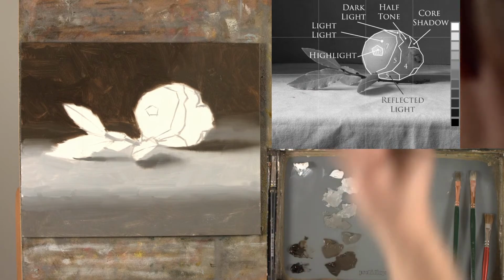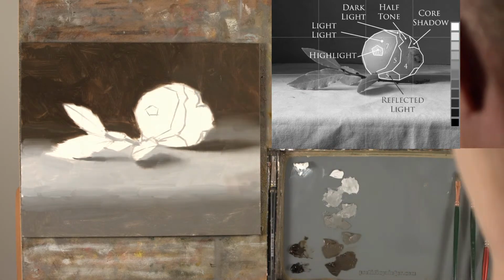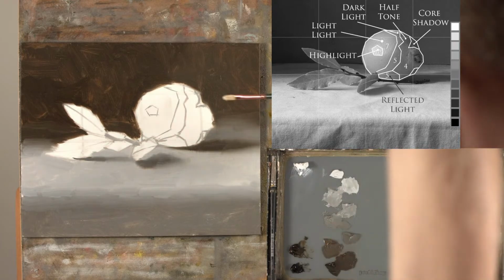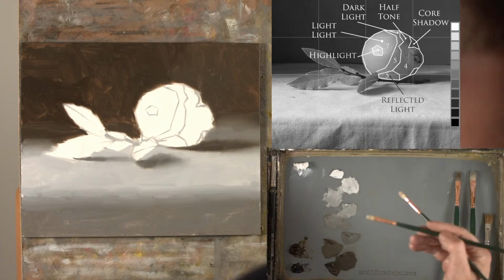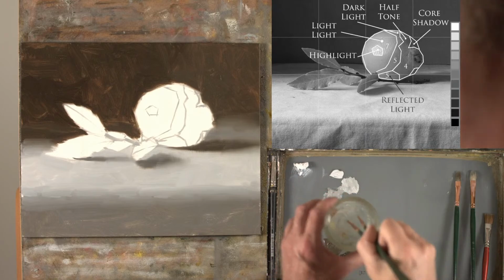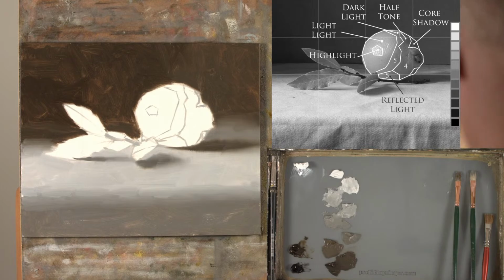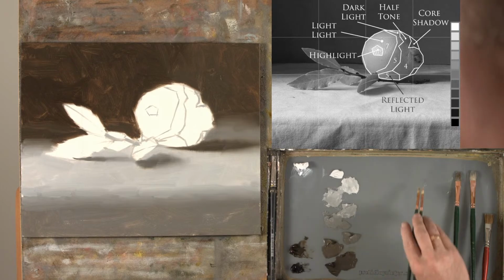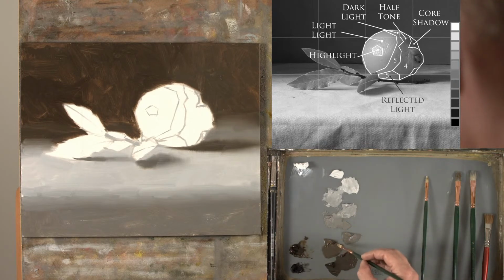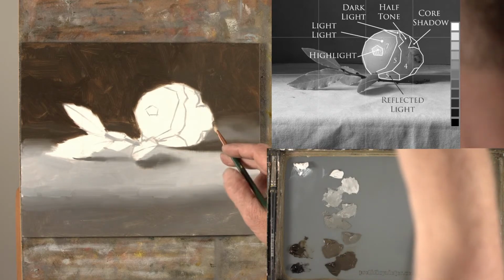Okay. So the core shadow shape here is a value 3. It's almost the same as the background here. Both of these brushes I'm going to get a little bit of oil on first. It's pretty much the same value as the background. One dark, one light. 1, 2, 3, pick up my value 3. And that's this shape here.